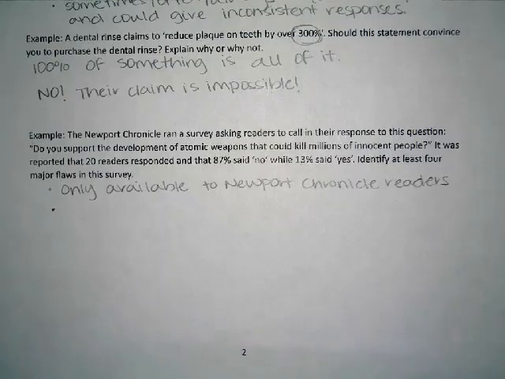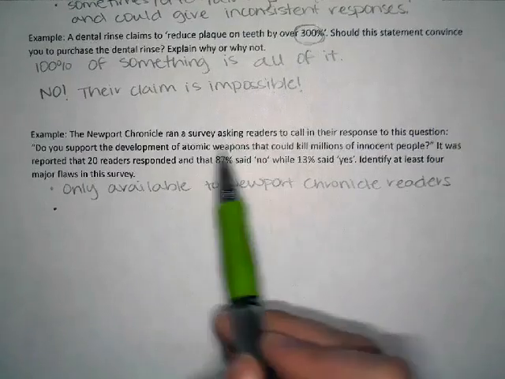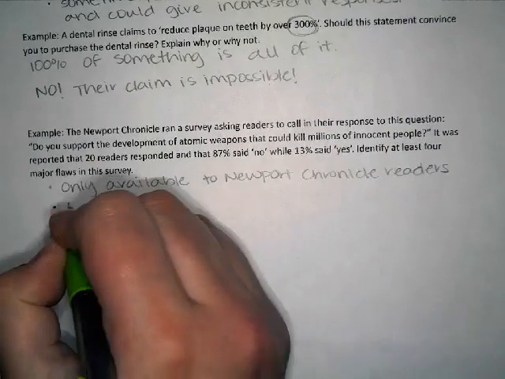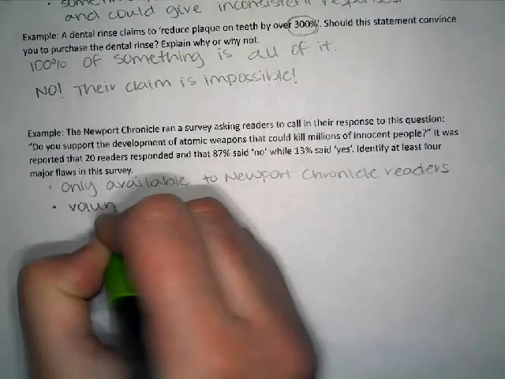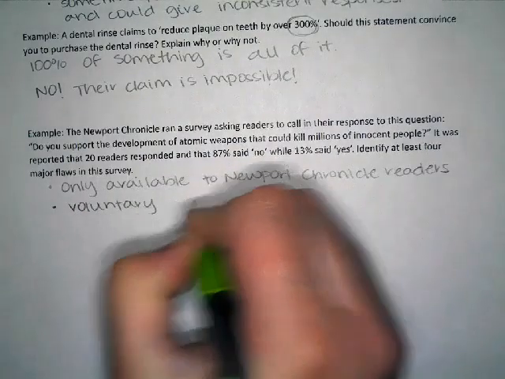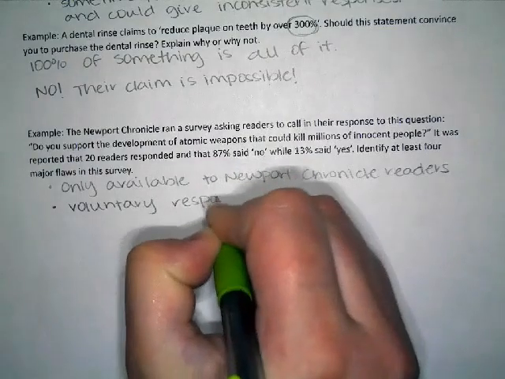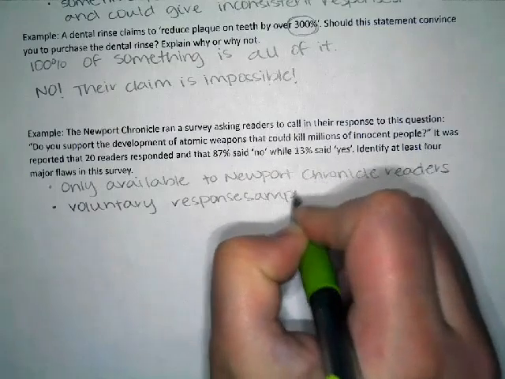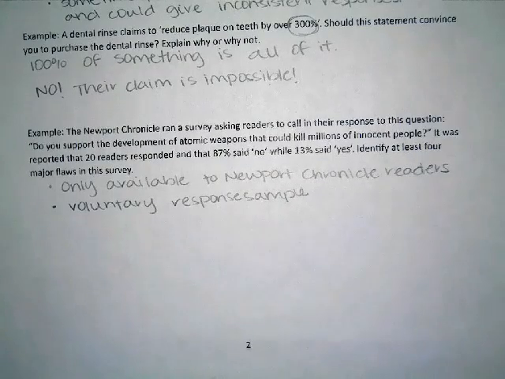They asked readers to call in their response. So this is a voluntary response survey. Well, voluntary response sample. And it's not even as simple as we put the survey in front of you and you just have to click something. You have to read about the survey or hear about the survey somehow, and then you have to actually call a phone number and call it in. So we're getting really extreme answers here, of course.